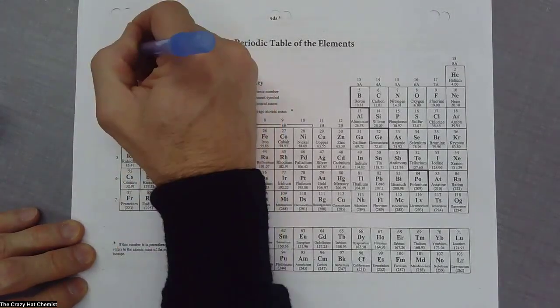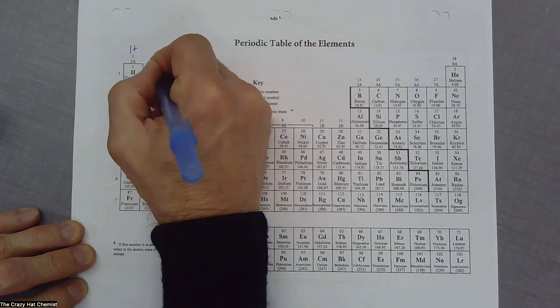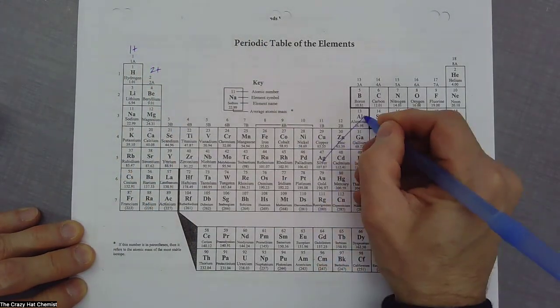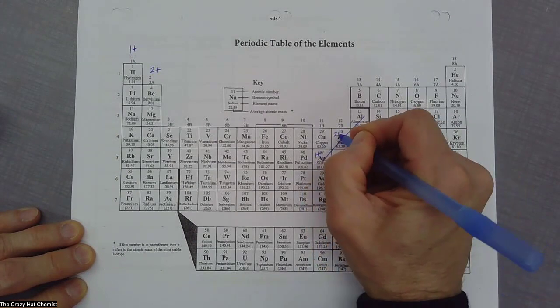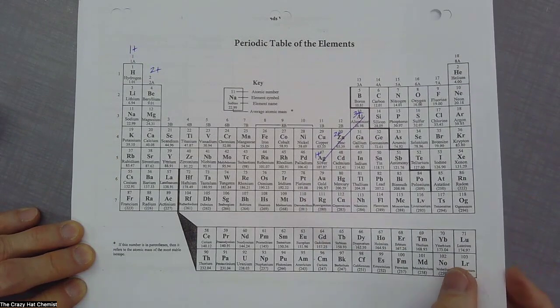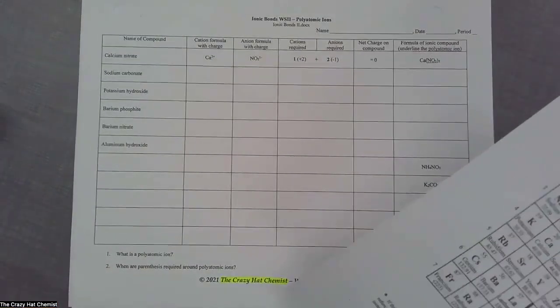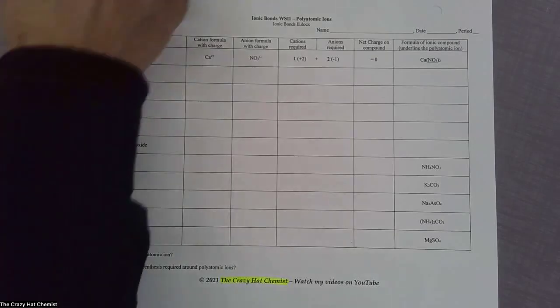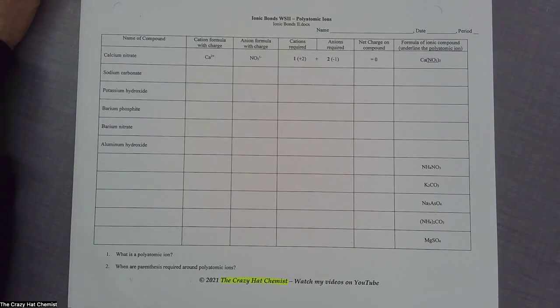In group 1, that's a 1+ charge. In group 2, that's a 2+ charge. And then we have this diagonal pattern of 1+, 2+, and a 3+. There are other patterns on our periodic table, but for the most part, that's what we're going to be dealing with today. The other thing we have is a chart of charges and oxidation numbers of ions. I'm going to show you that in just a sec.